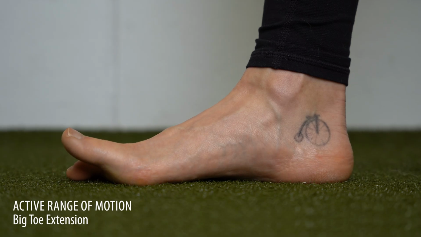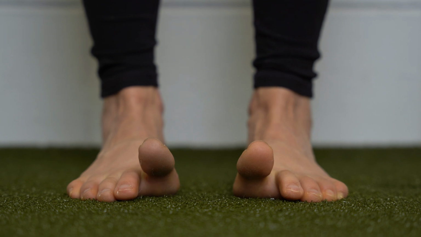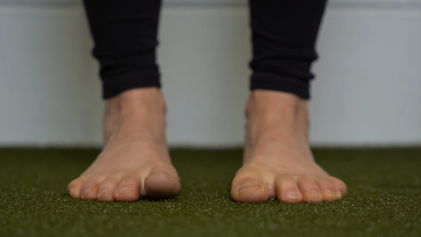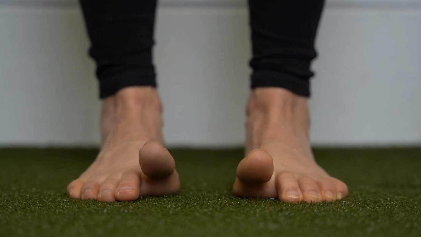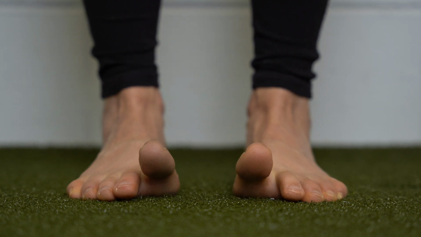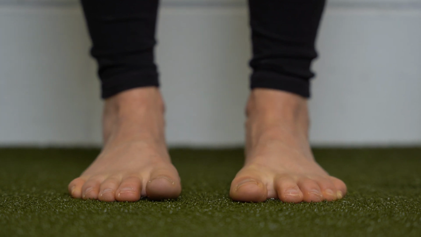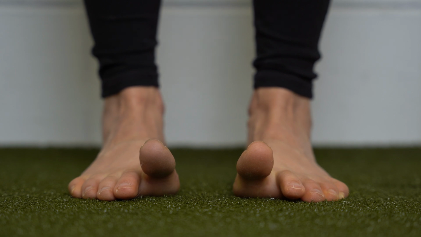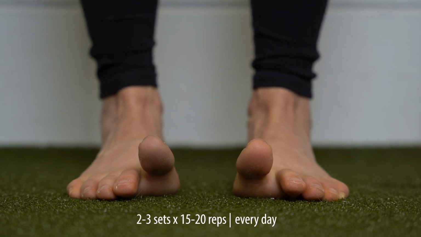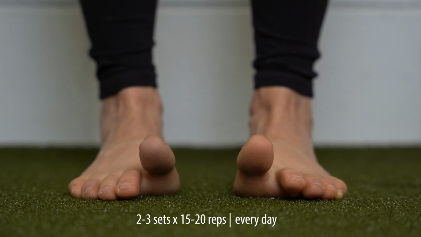In addition to these, you should also perform active big toe extension as soon as possible following injury. With your foot flat on the ground, actively lift your big toe up as far as you can without pain, while keeping your other 4 toes on the ground. Early on, this might not be very high, but eventually you want to be able to move into as much active extension as your uninjured side. Do this for 2 to 3 sets of 15 to 20 repetitions every day.